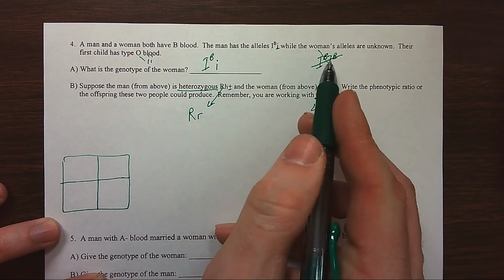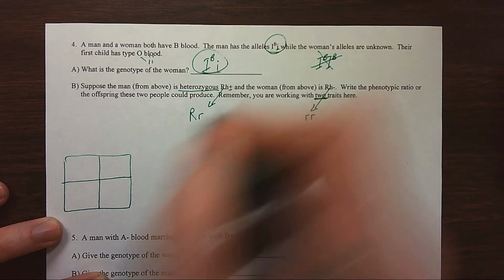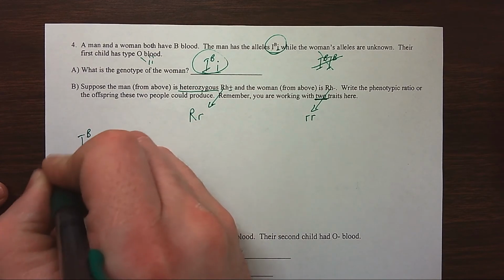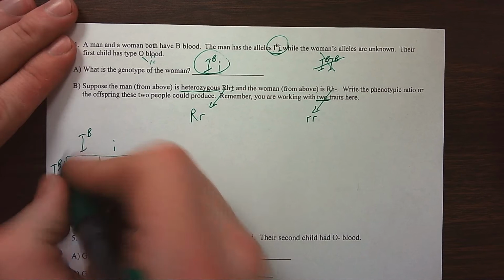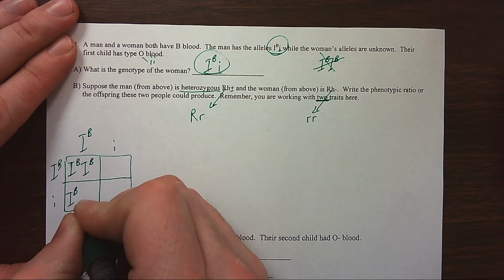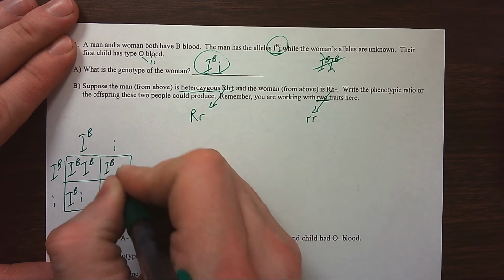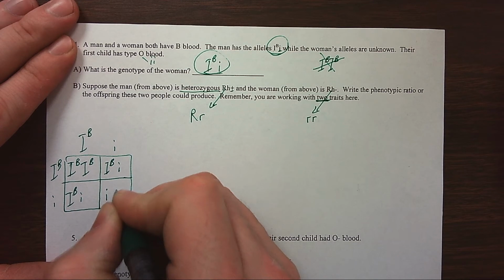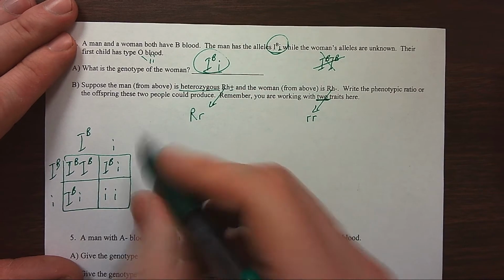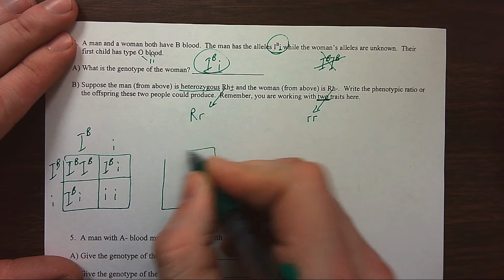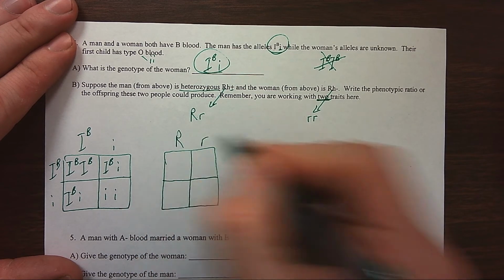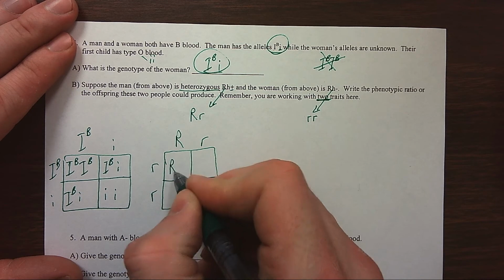The first one with our AB, oops, sorry, that's the man's, that's the woman's. Same thing though. Okay, cross that. All right, we've done a lot of heterozygous crosses, so that should look familiar. Our next square will give us our positive negatives. So this one and this one. Cross those.